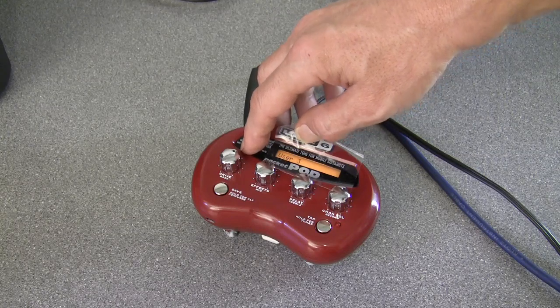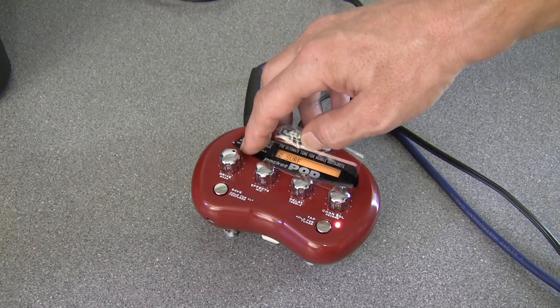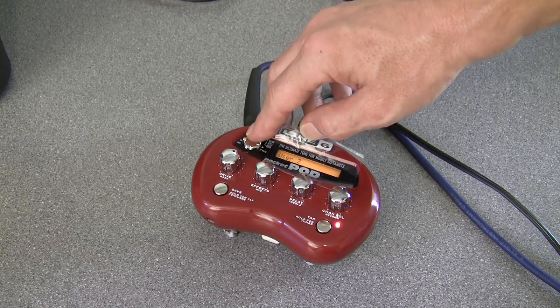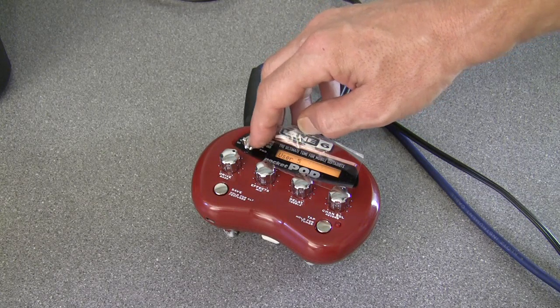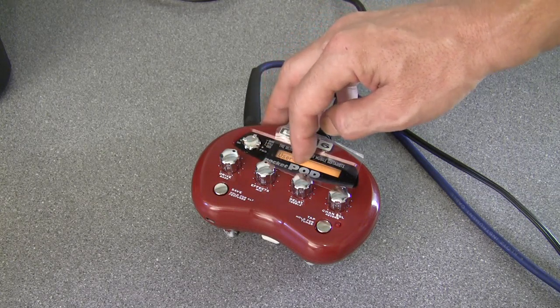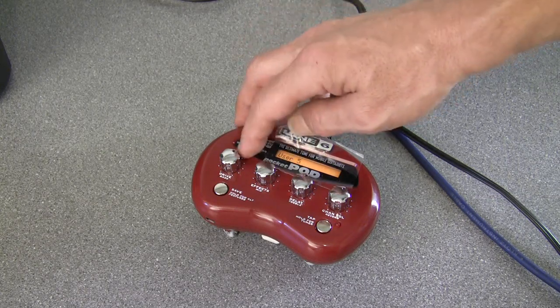Now I find this a little bit irritating. There are actually only 4 user save positions per bank, but when you step into a bank, you're not shown what number position you're in. There's simply a random name.